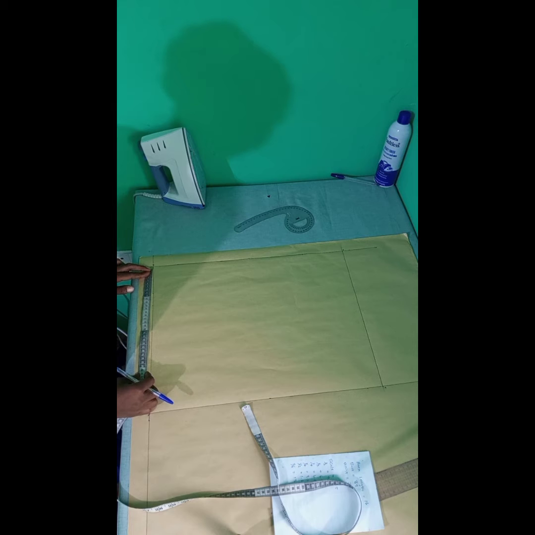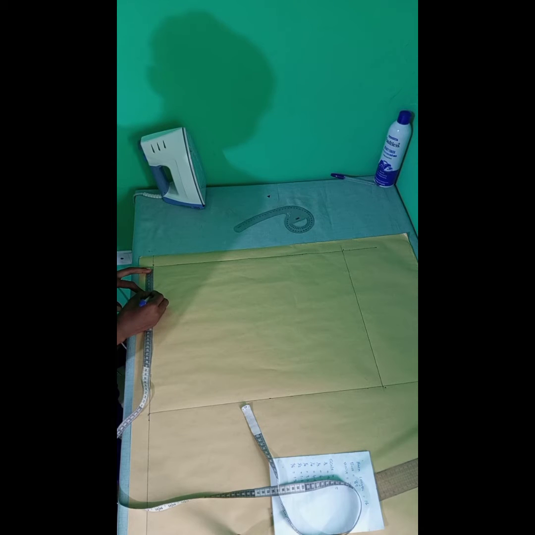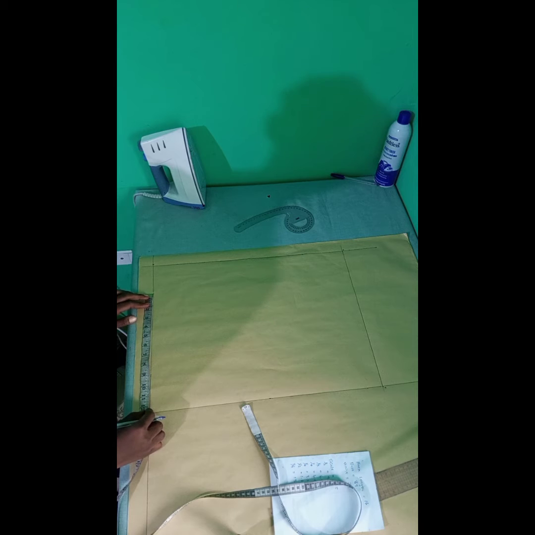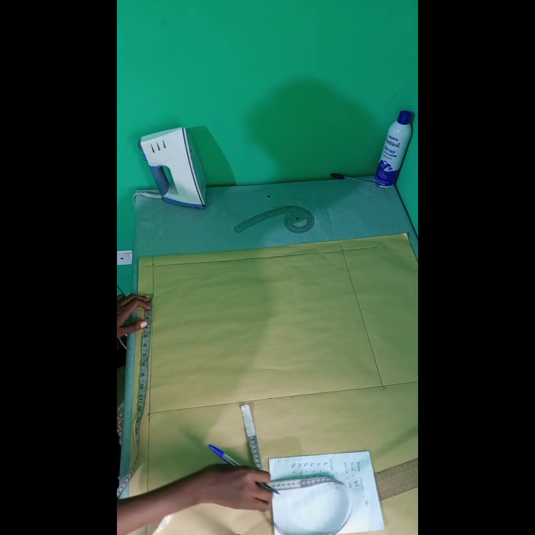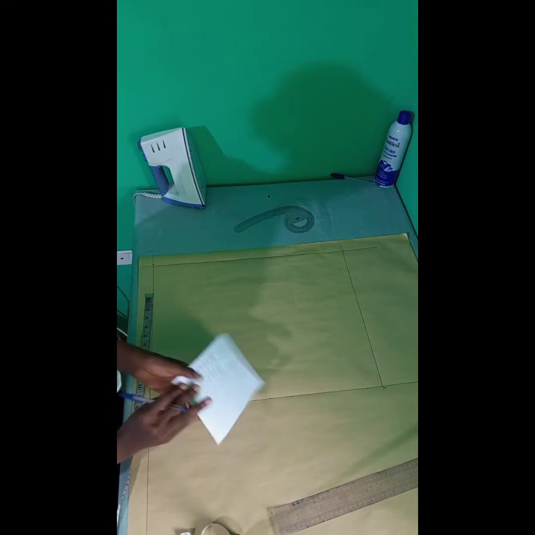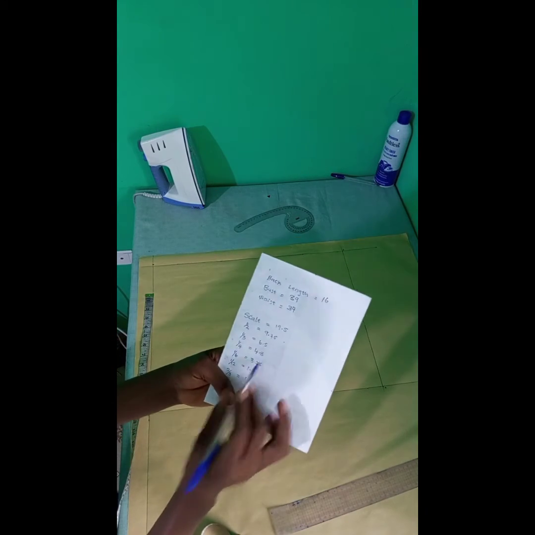From point A, we'll be measuring out 9 centimeters, 9 cm plus 1 over 4 of our scale measurement.